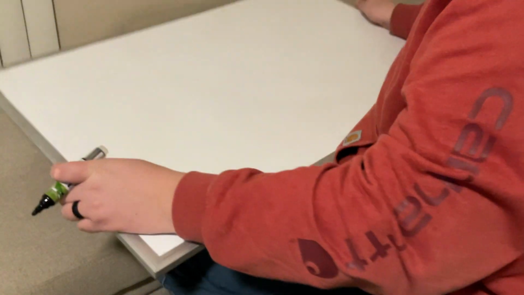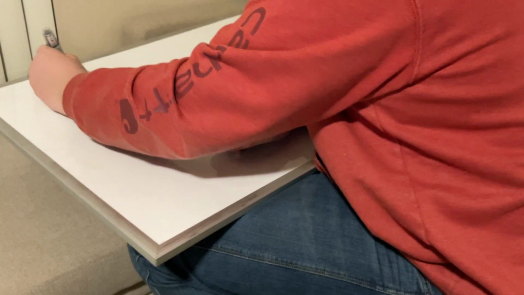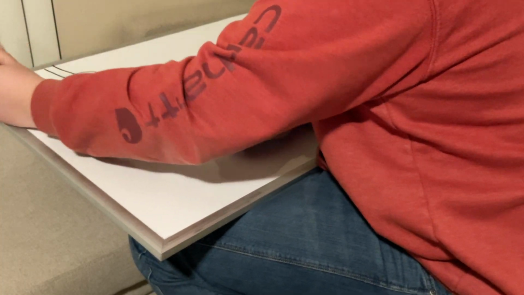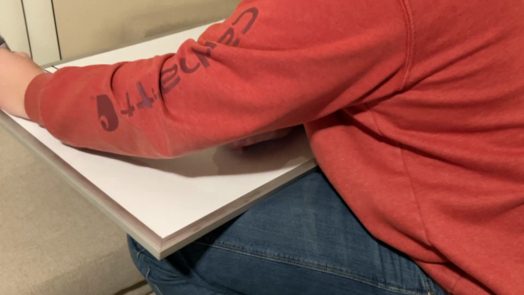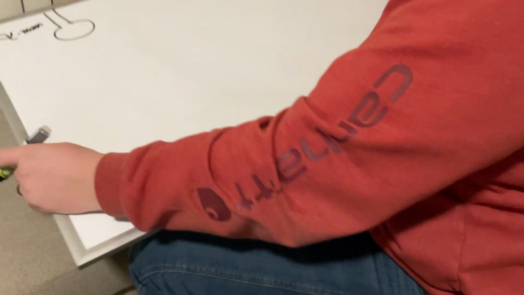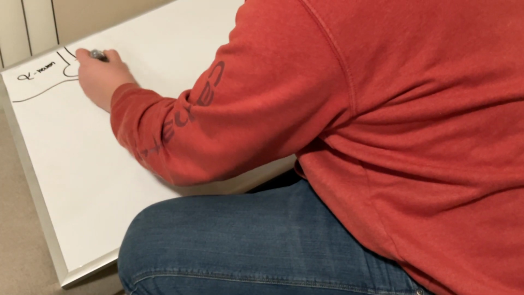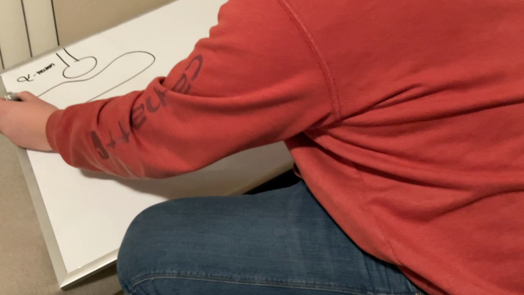So with our sarcomere, we have an alpha neuron right there. That's our muscle fiber running right there.